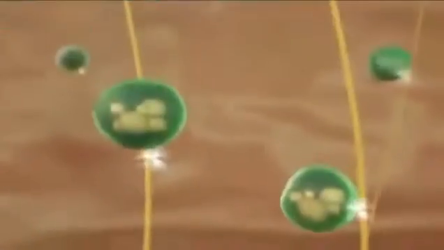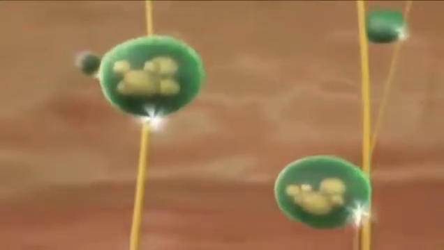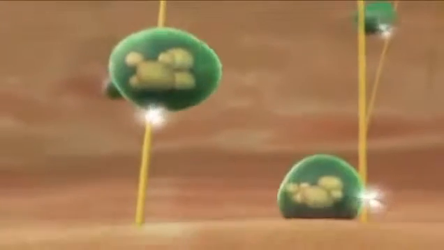Now let's move to the other side of our intestinal cell. Materials can be exported in vesicles that fuse with the plasma membrane and release their contents outside the cell. This process is called exocytosis.